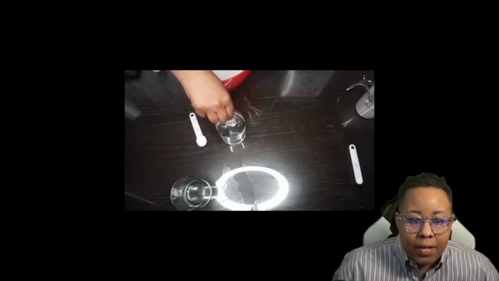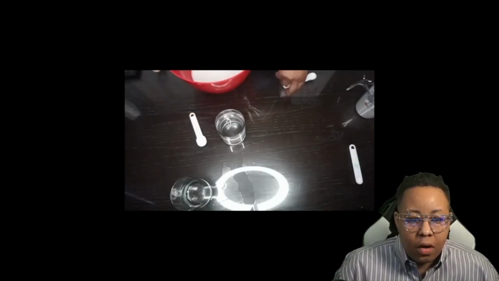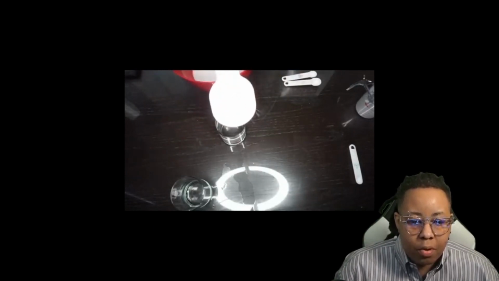So the next thing that we're going to do is we're going to mix in our borax, and we're going to use a tablespoon to mix the borax in.